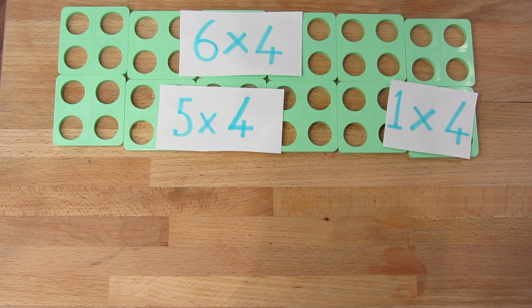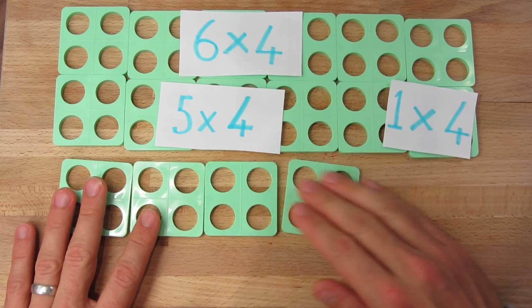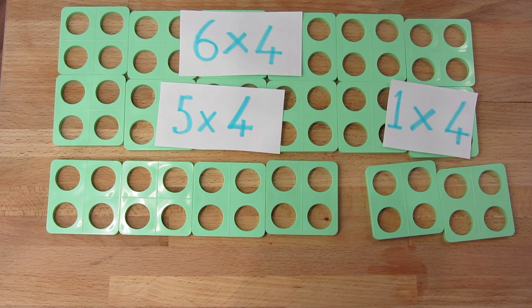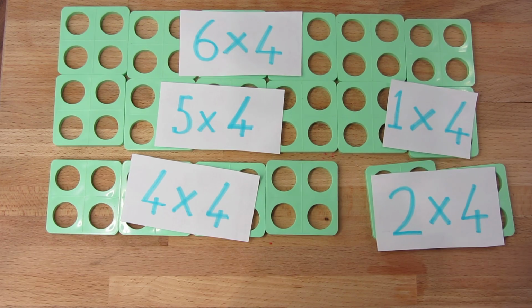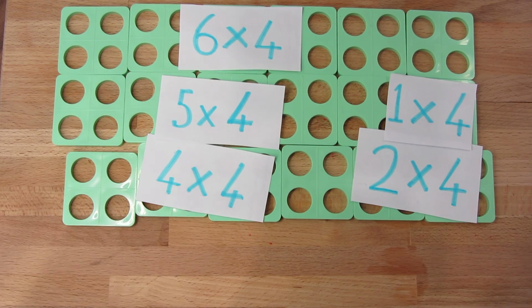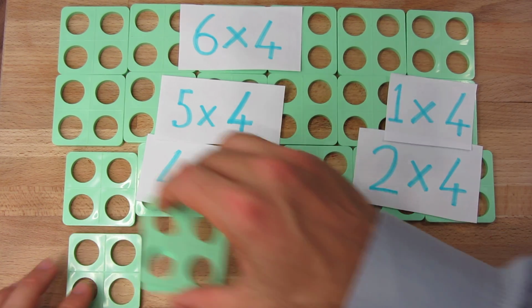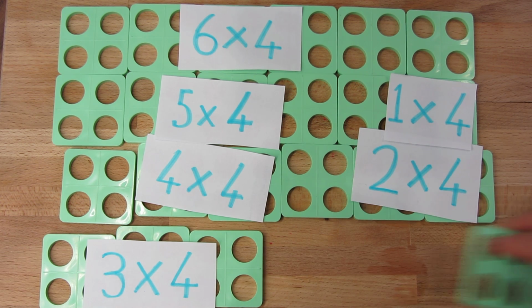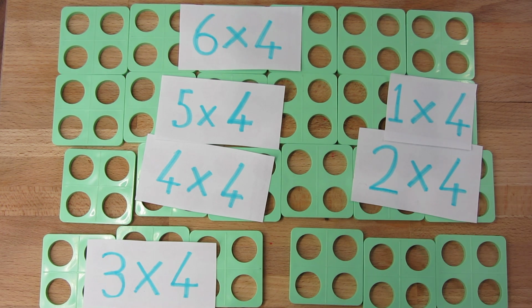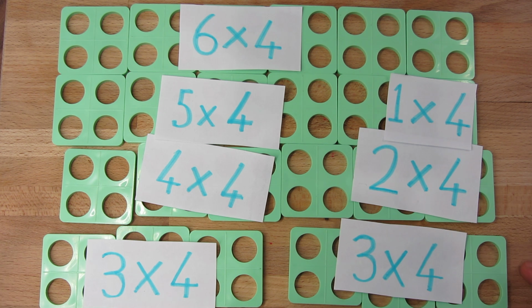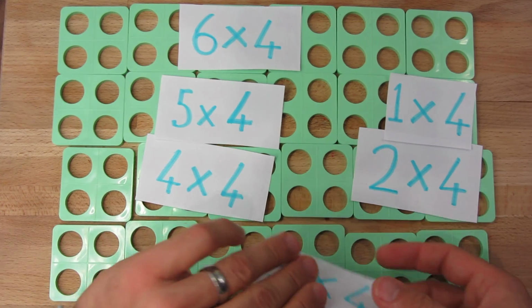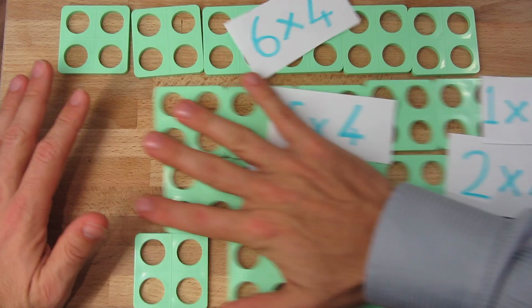Or, what else could you do? You could do a 4 times 4 and a 2 times 4. And how would that look? That would look like that. And once you've done that, because bear in mind that's all still 6 times 4, you could have a go at doing 3 times 4 and another 3 times 4. There we go. And when you put those two answers together, you'll get 6 times 4 again. That's quite useful, and it can be used with harder calculations as well, not just these straightforward ones that I've just shown you. Let's try it with 3s.